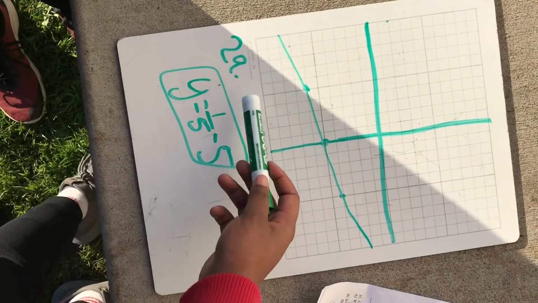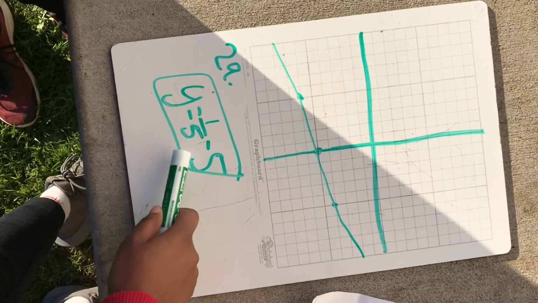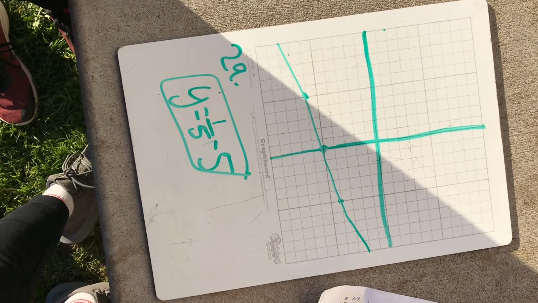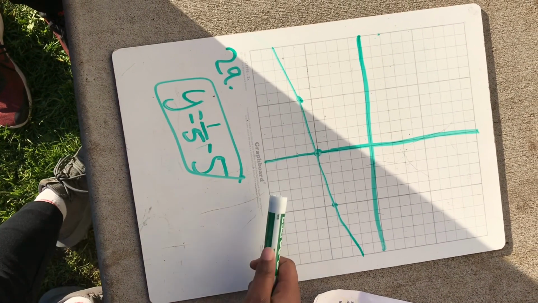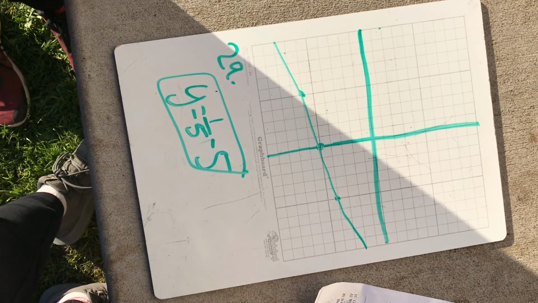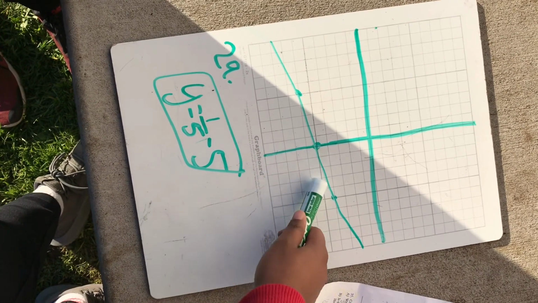For number 29, we got y equals 1/5 x minus 5. So we got the answer because negative 5 is the y-intercept value, and the slope is over 5 and up 1.